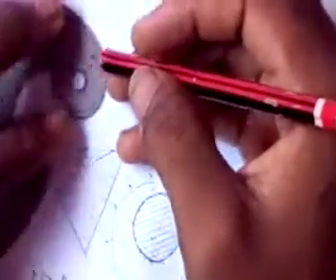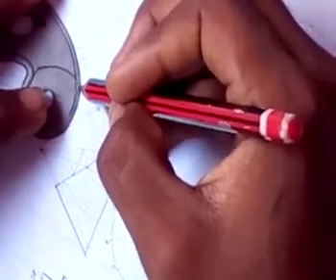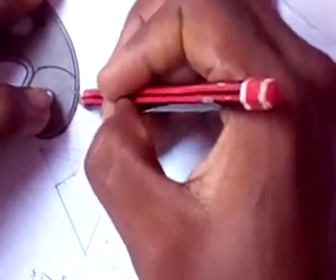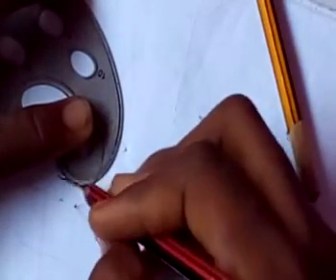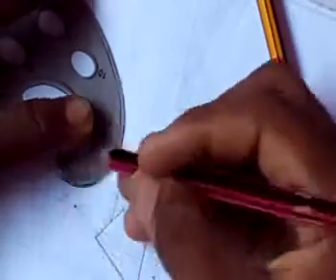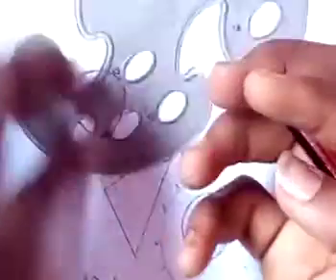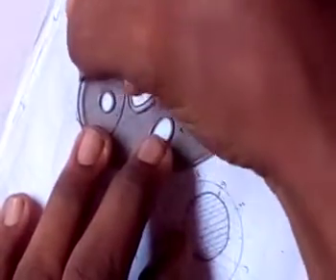So I have this one. We have this one too. And finally, the last point of the curve, which is here, which is what we will draw.